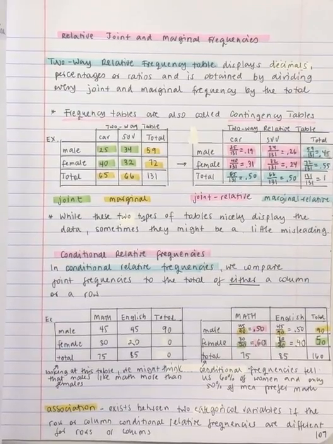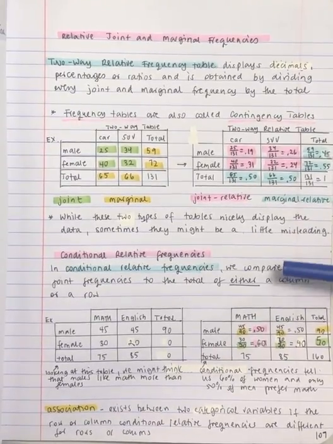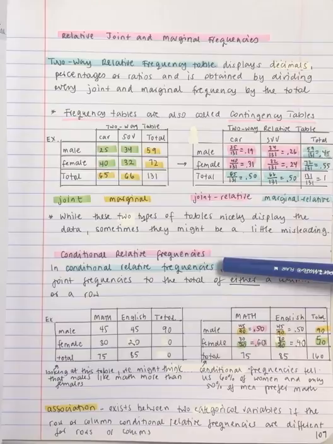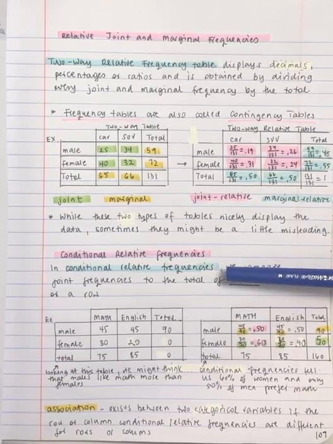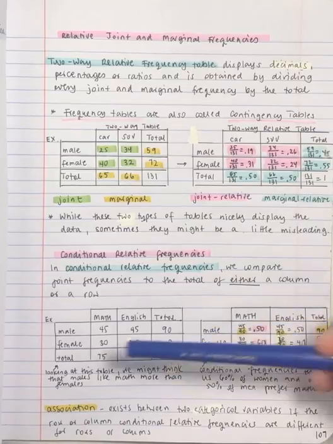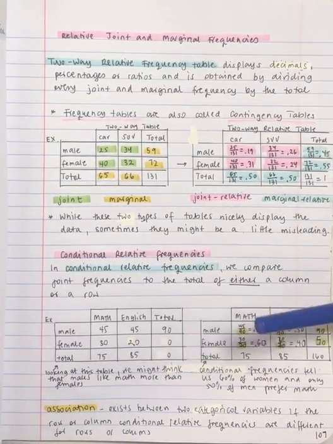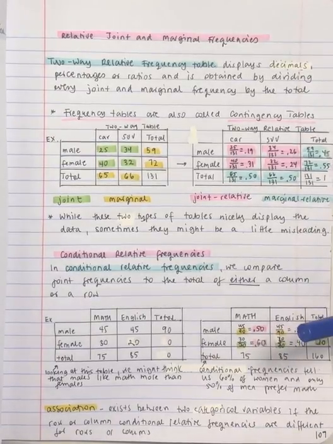Now, both of these kinds of tables give you a lot of information about your data and display data really neatly, but they don't always give you a really precise picture. So for that, we're actually going to learn something new today. We use conditional relative frequencies. And the way these are different is that we don't compare data to the whole total. We only compare data that is in a single row or a single column.